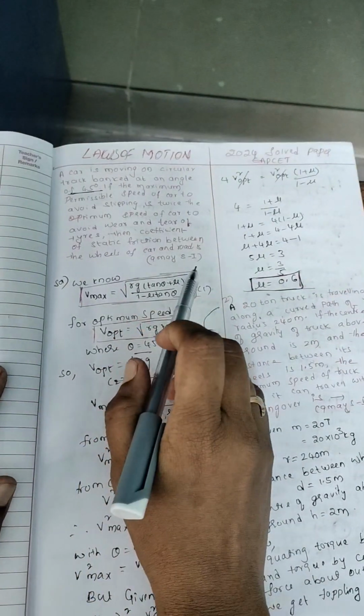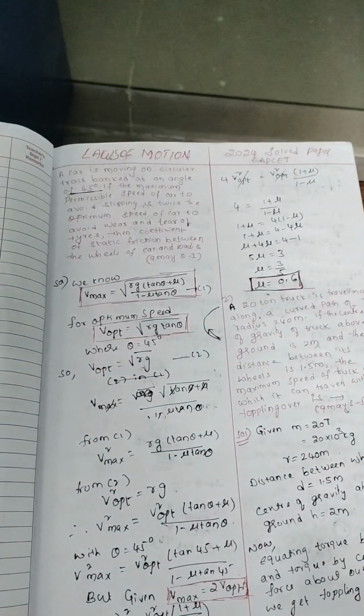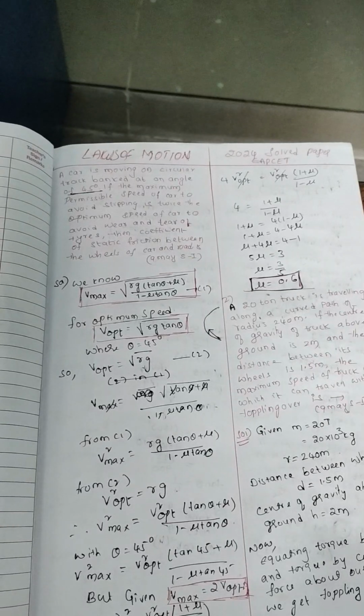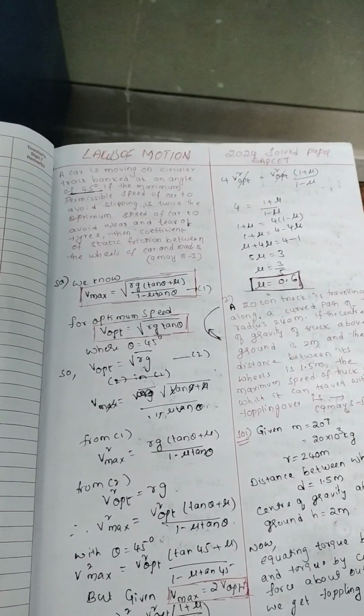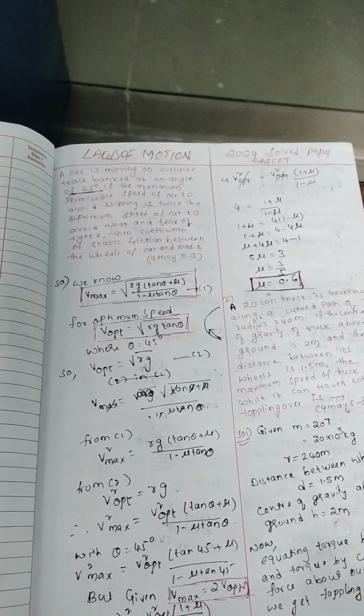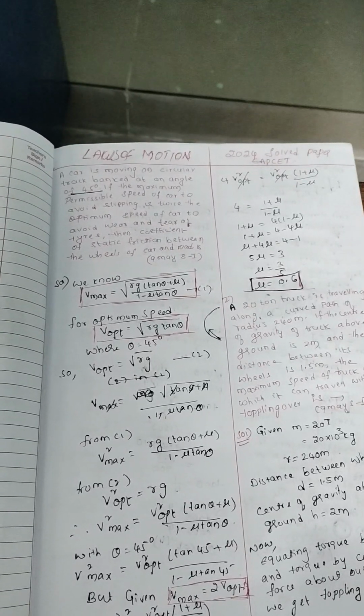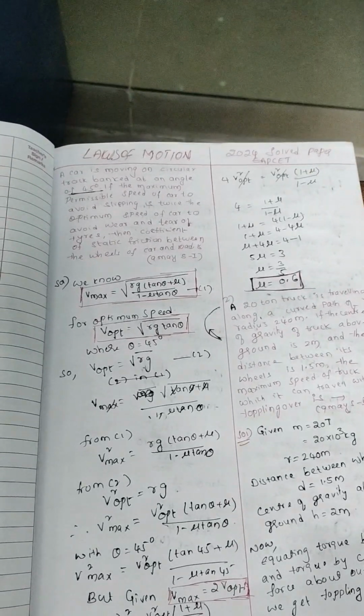So, 9th May shift 1, the question asked is: a car is moving on a circular track banked at an angle of 45 degrees. If the maximum permissible speed of the car to avoid slipping is twice the optimum speed of the car to avoid wear and tear of tires, then find the coefficient of static friction between the wheels of the car and the road.